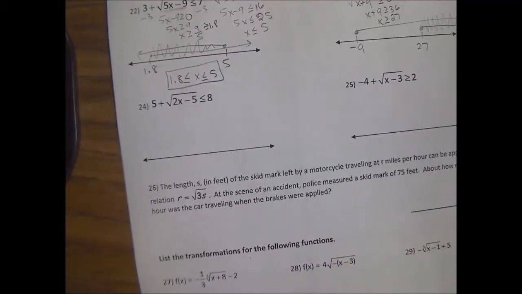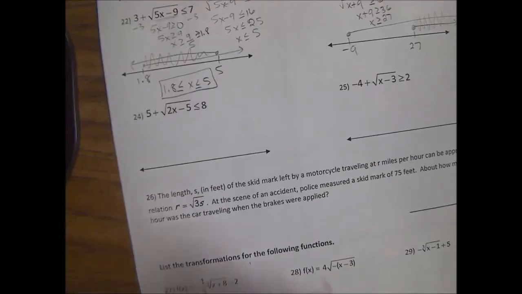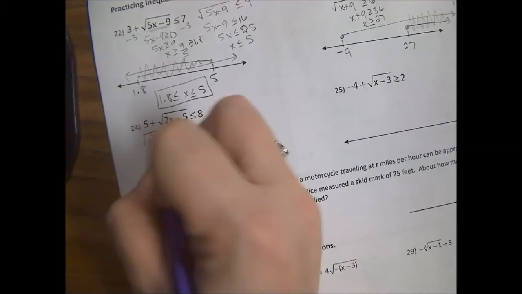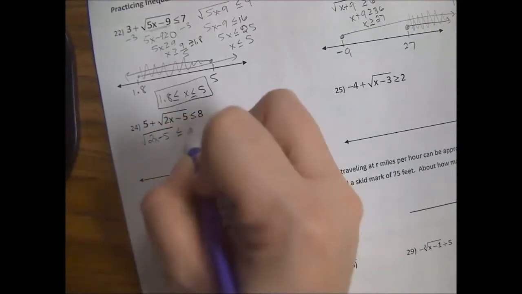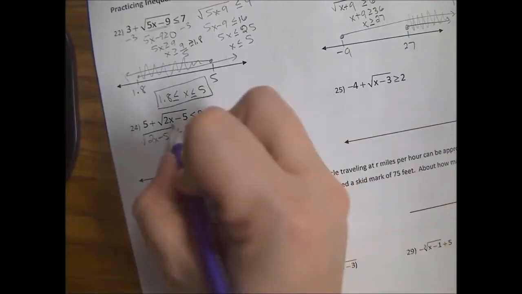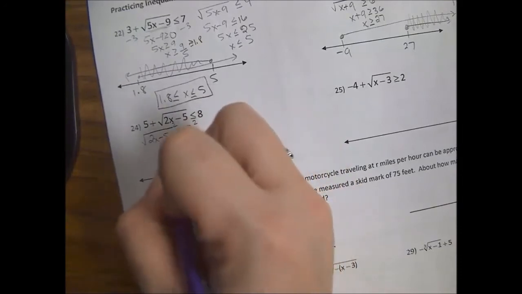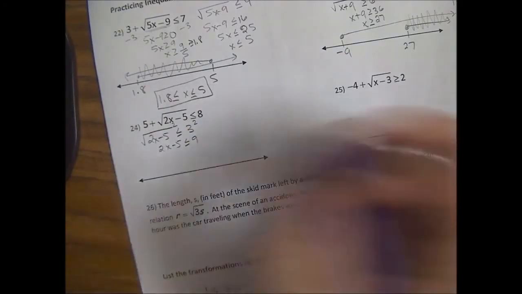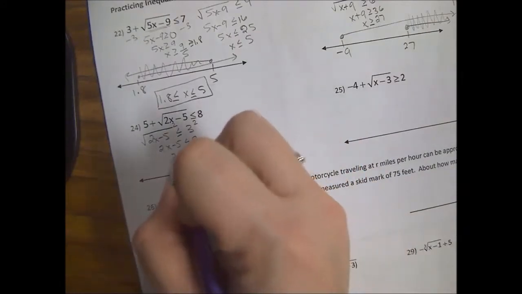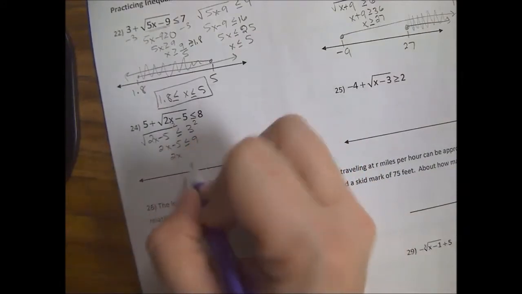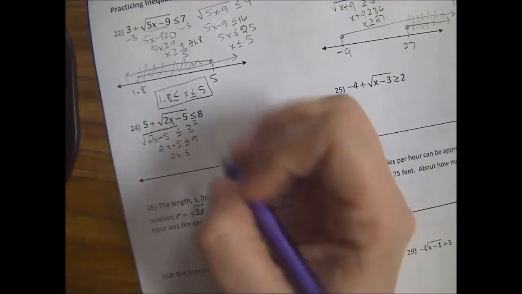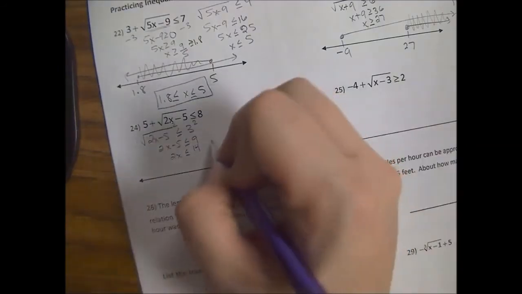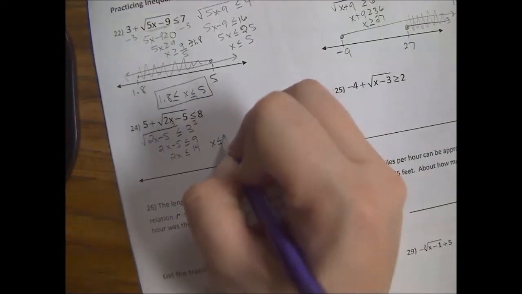All right, 24. Let's subtract that 5. We're going to get the square root of 2x minus 5 is less than or equal to 3. Square both sides to get 2x minus 5 is less than or equal to 9. Add the 5 over. We're going to get 2x is less than or equal to 14. And then divide by 2 to get x is less than or equal to 7.